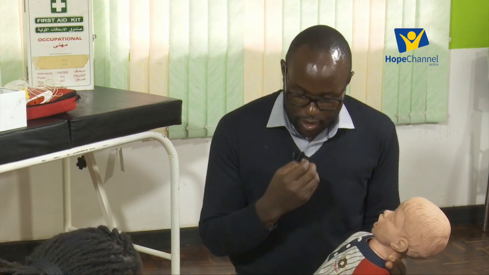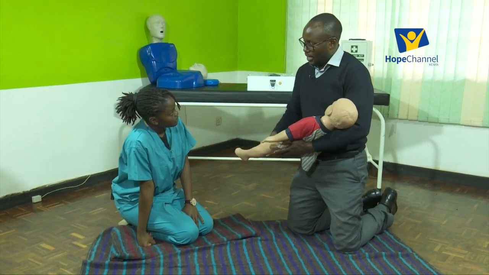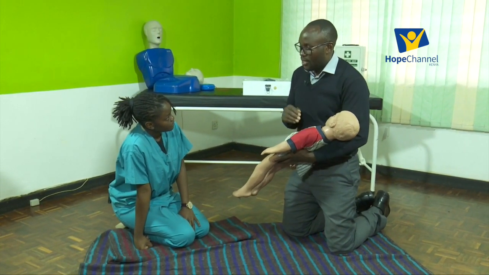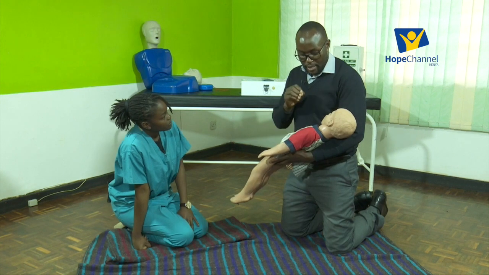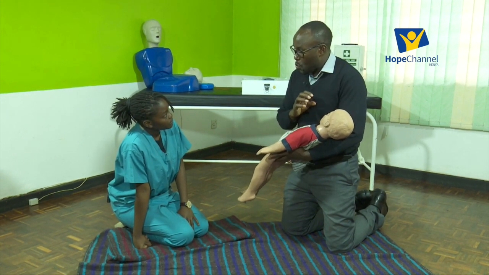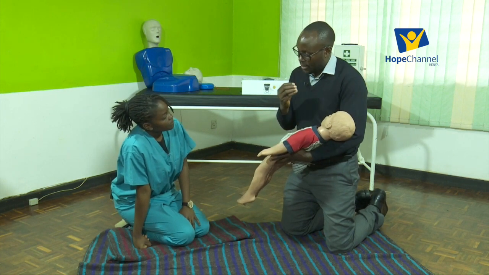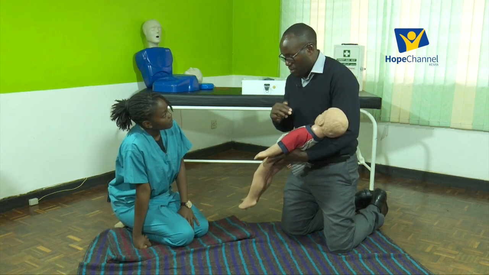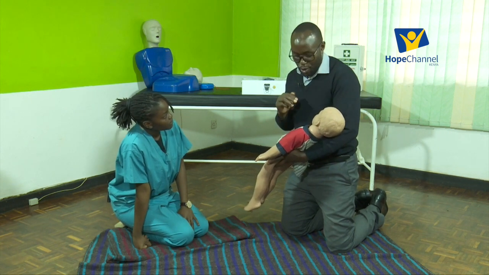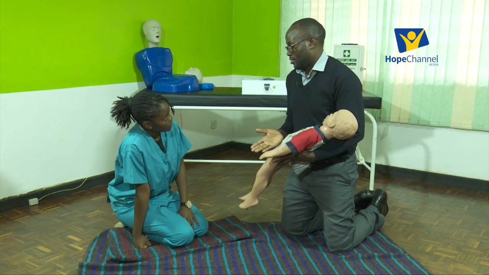So what are you supposed to do? What is the first intervention for an infant who is not breathing? In an adult casualty, you will start with the chest compressions. But an infant is a special case. You need to start with kisses of life. You have to give the kisses of life first before you give the chest compressions. You have to give in the air before you push it to the rest of the organs.